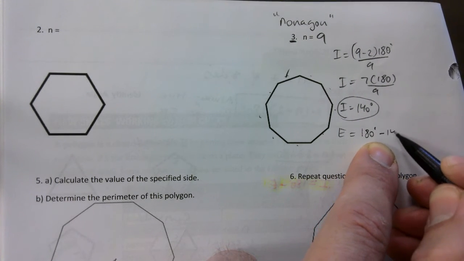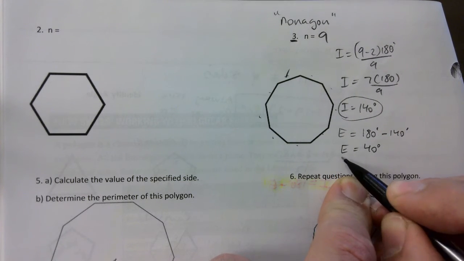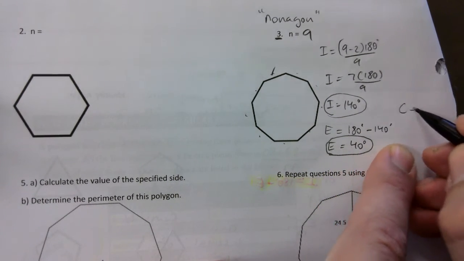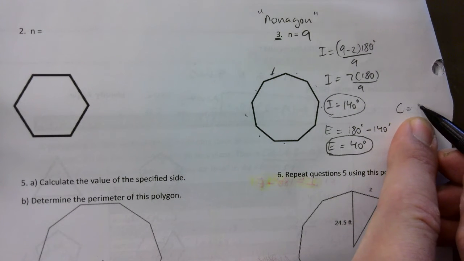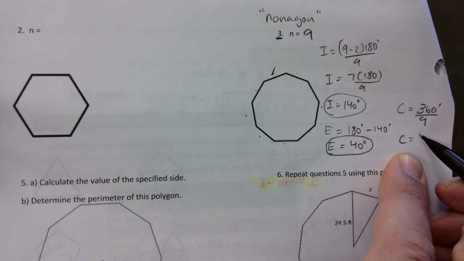Okay. The exterior angle, watch what I'm going to do. 180 minus 140. What's my exterior angle? 40. And guess what? You got the same answer using the other formula, right? And then central angle, it's going to be 40 as well. So it's 360 divided by 9, and that's 40 as well.